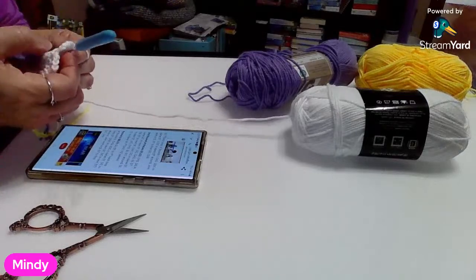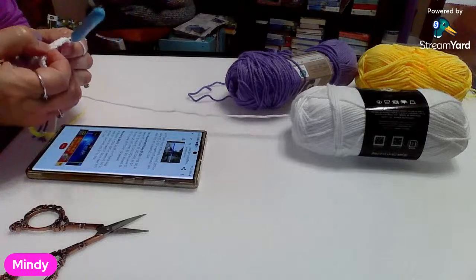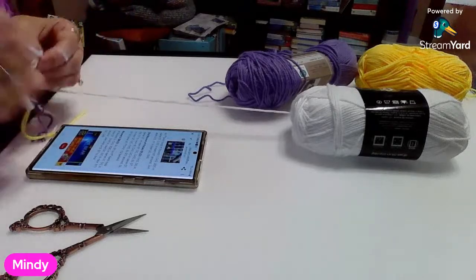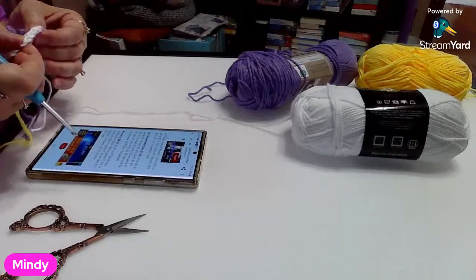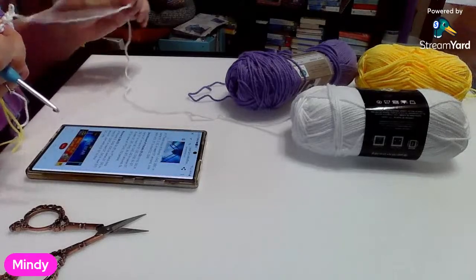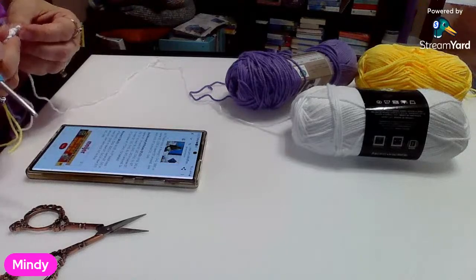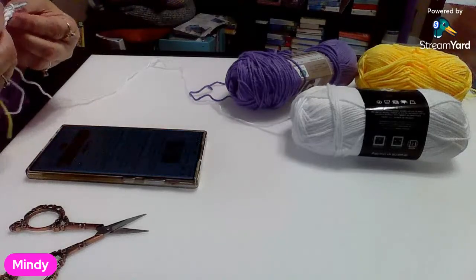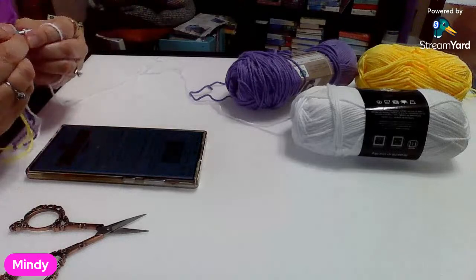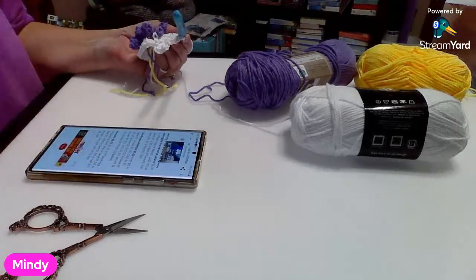Okay. Interesting. I think I've missed a chain 2 somewhere. Hang on, let me go back, because it looks different than this petal. I like that petal. I don't like this petal. Start this petal over. Okay, we slip stitched into that one. Okay, let's try this again.